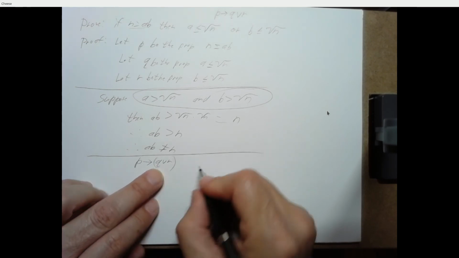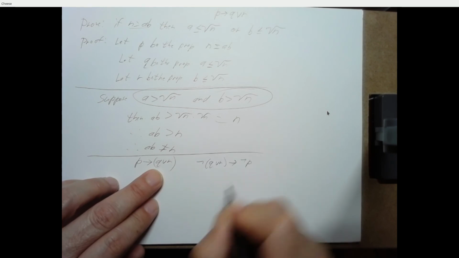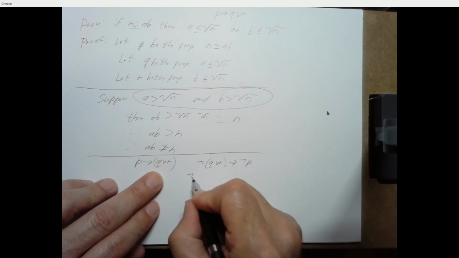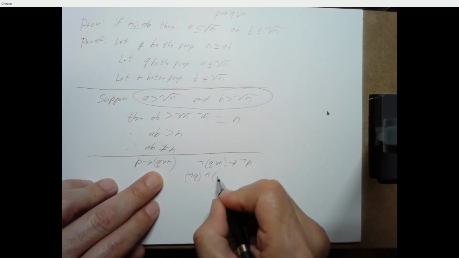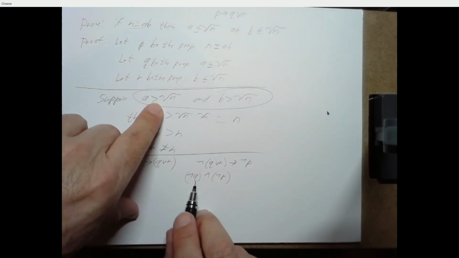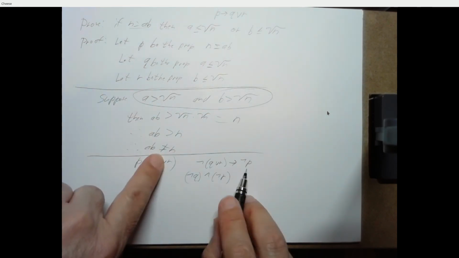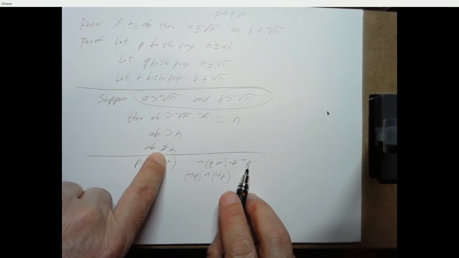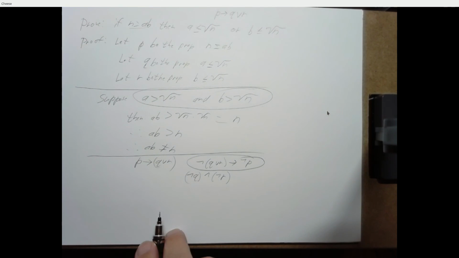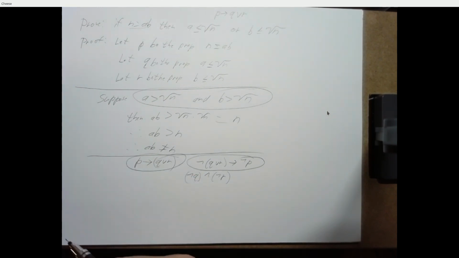If P implies this, then the negation of Q or R implies the negation of P. And De Morgan's theorem tells us the negation of Q or R is the same as the negation of Q and the negation of R. So we started off with negation of Q and negation of R, and we argued and we eventually got to the negation of P. So we proved that this was true, and by contrapositive that therefore proves that this is true.